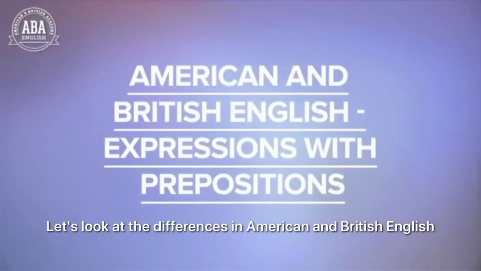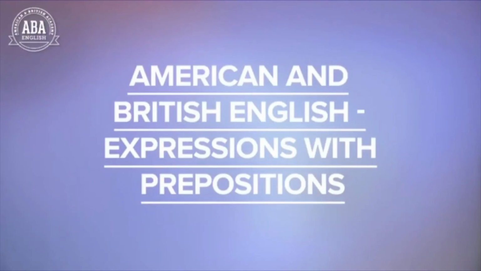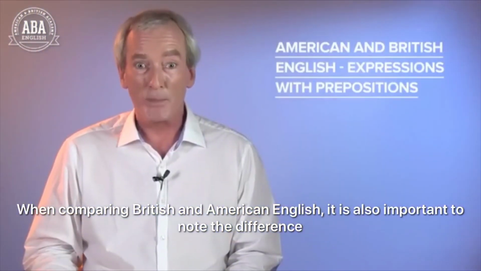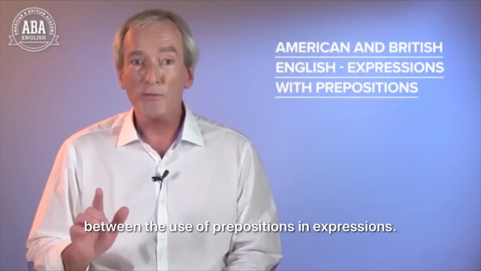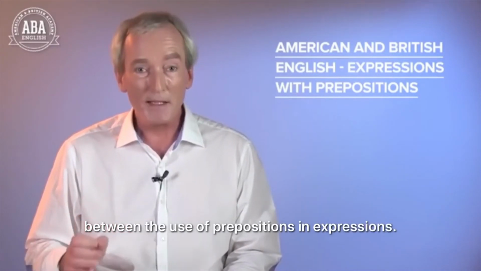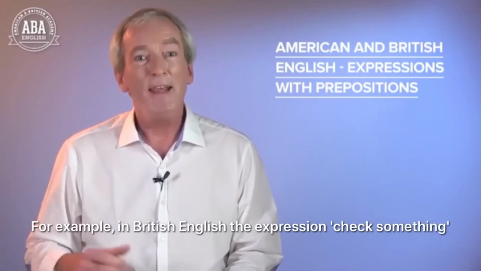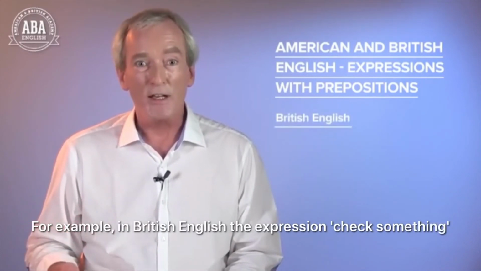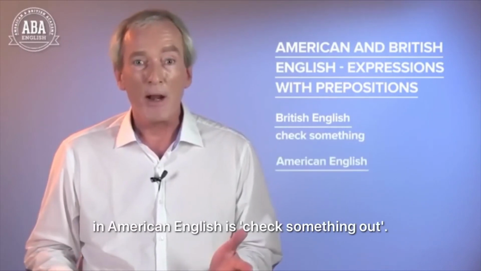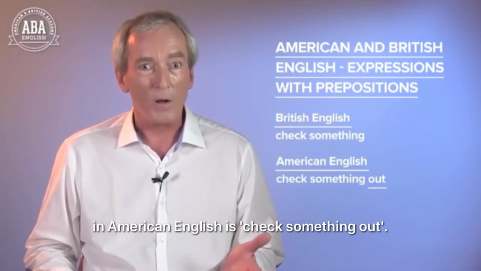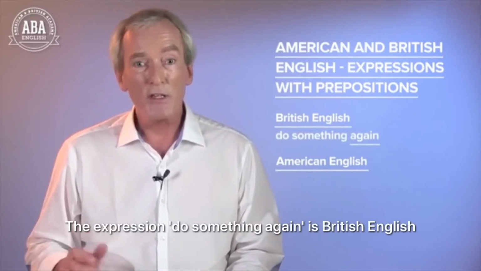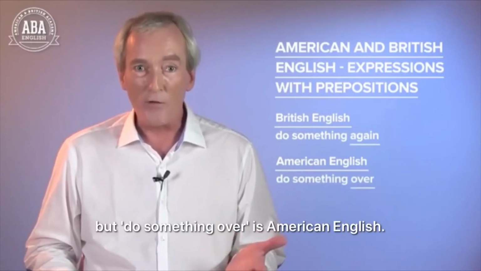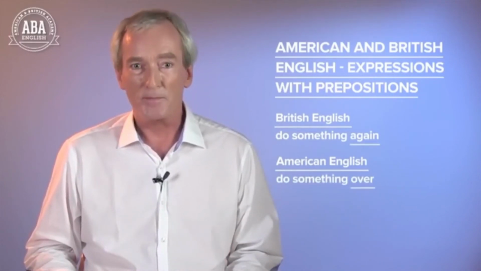Let's look at the differences in American and British English expressions with prepositions. When comparing British and American English, it is also important to note the difference between the use of prepositions within expressions. For example, in British English, the expression check something in American English is check something out. The expression do something again is British English, but do something over is American English.